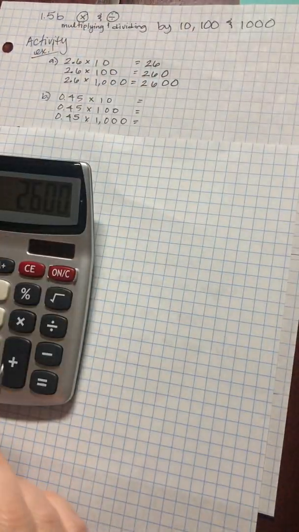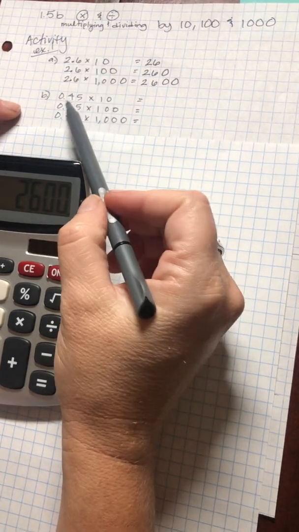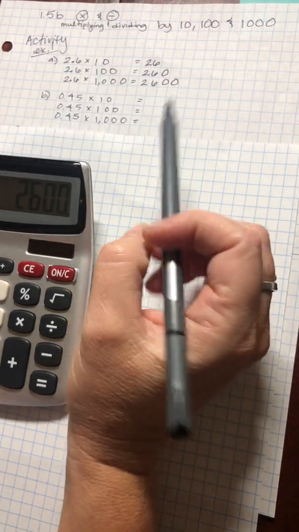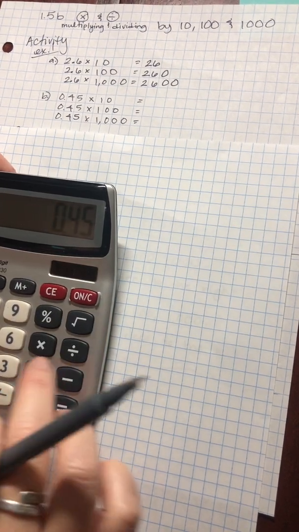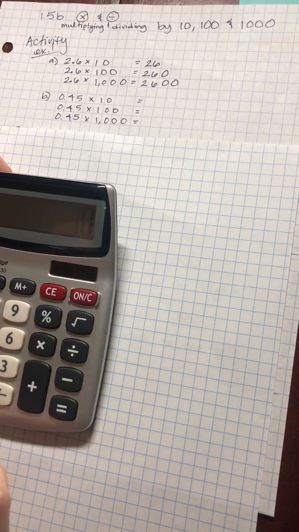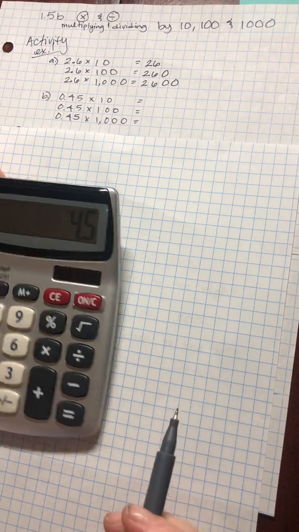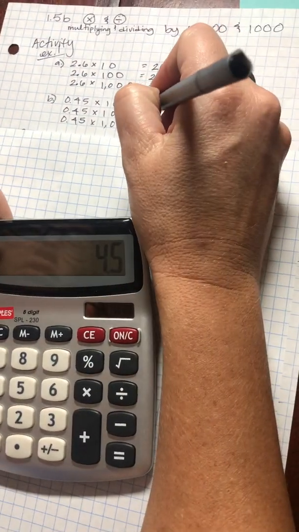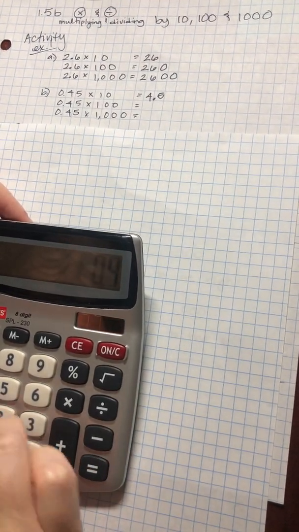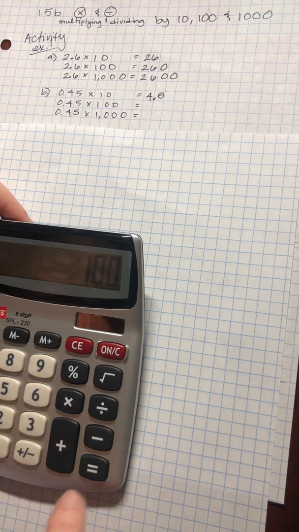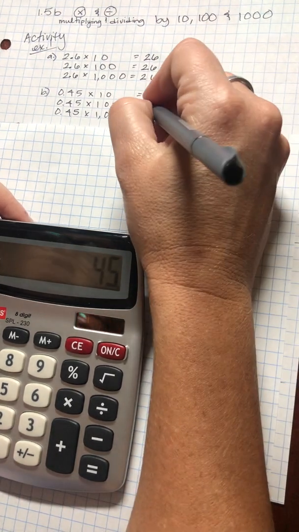Let's do another round. This is B. 45 hundredths, 0.45 times 10 equals 4.5. 0.45 times 100 equals 45.